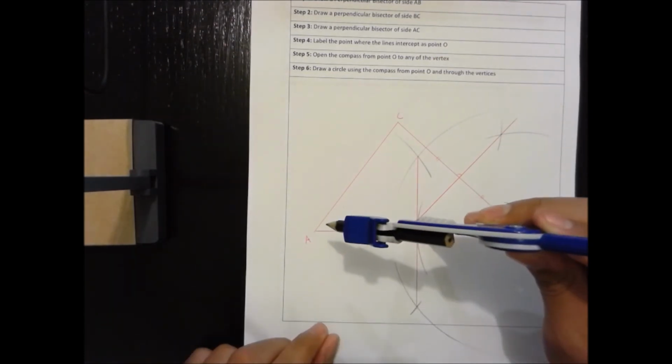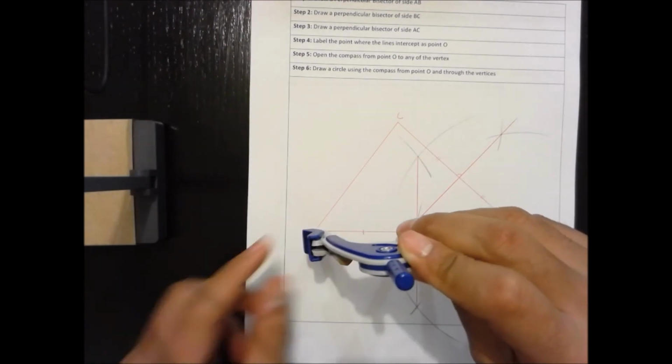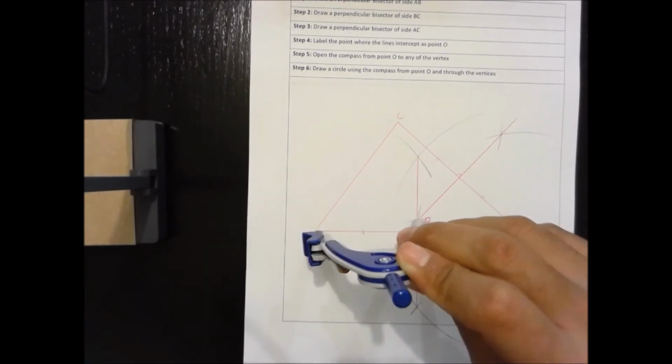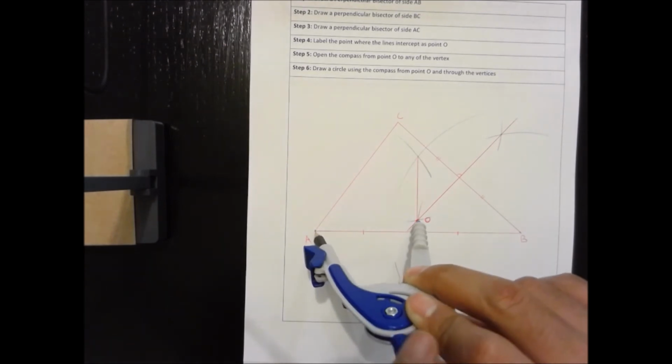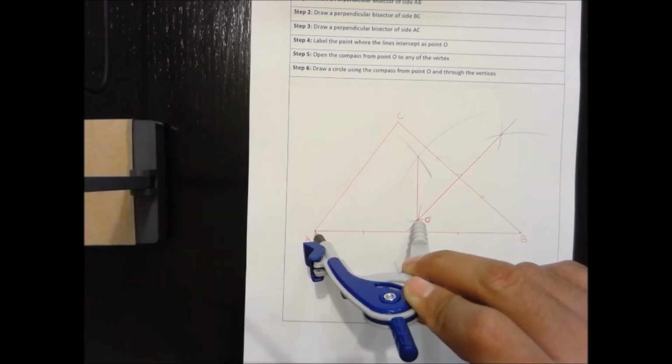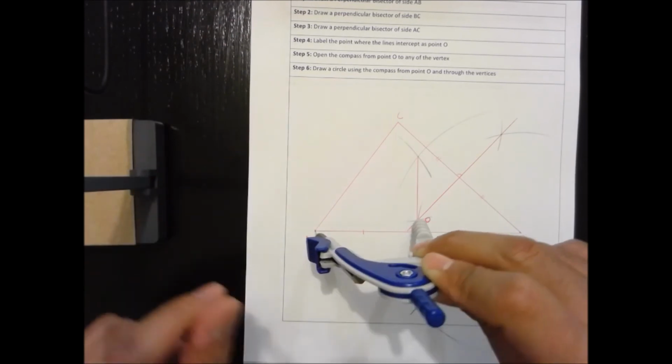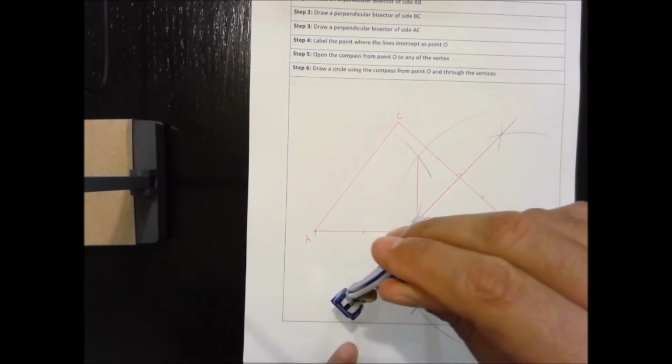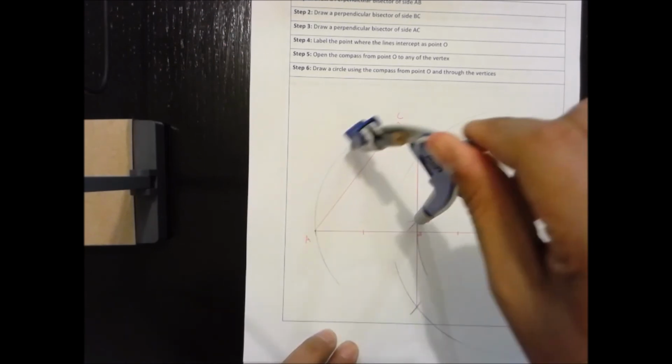Now notice what we have in step 5. It says open the compass from point O to any of the vertices. So I'm going to grab my compass and measure from O to A, look at that, and I'm going to go now to step 6. It says draw a circle using the compass from point O and through the vertices. That means going through A, B, and C to make the circle.